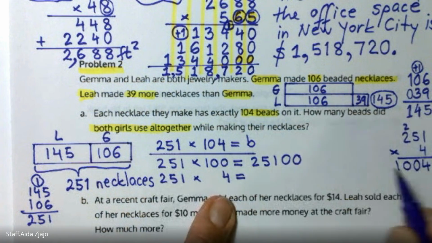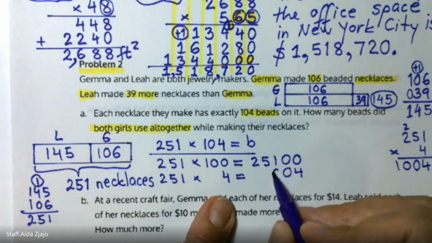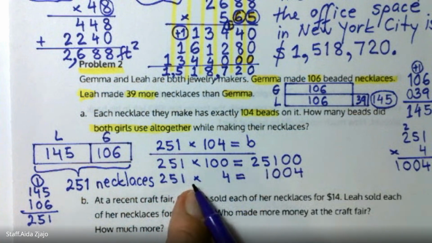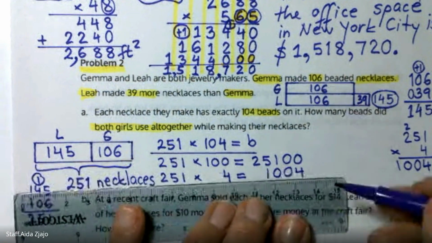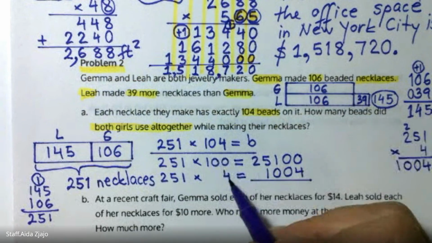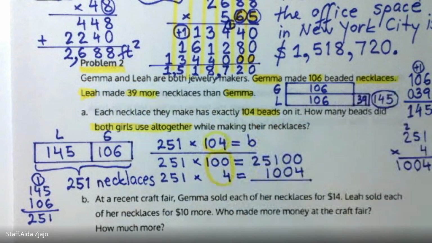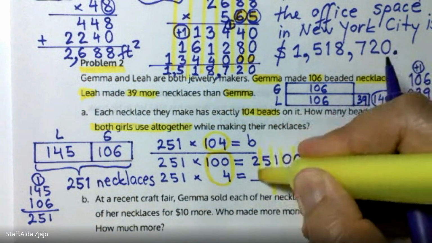So now that is 1004. For 251 times 100 plus 4, which is 104, you got your answer by adding these two together.